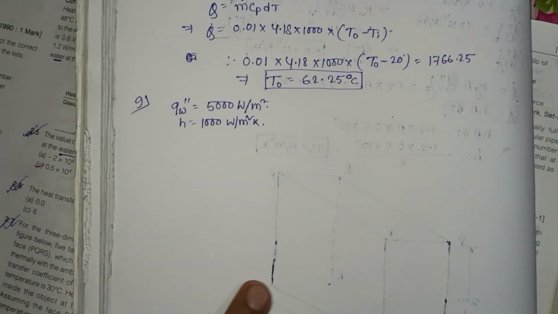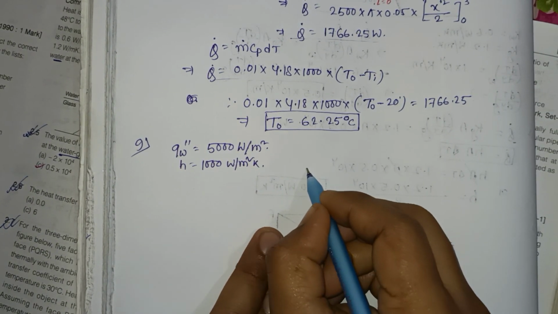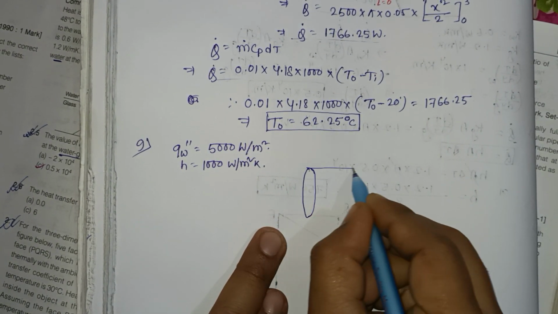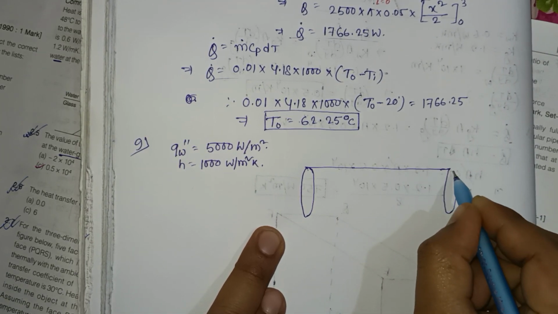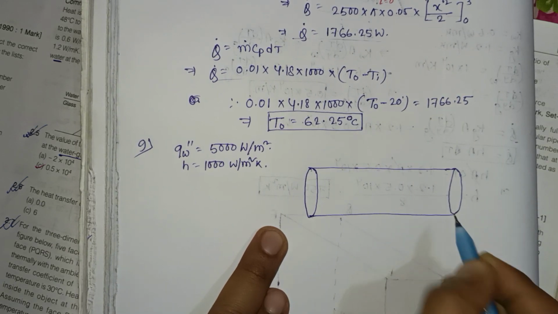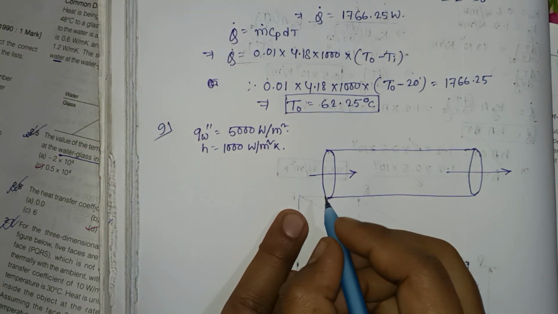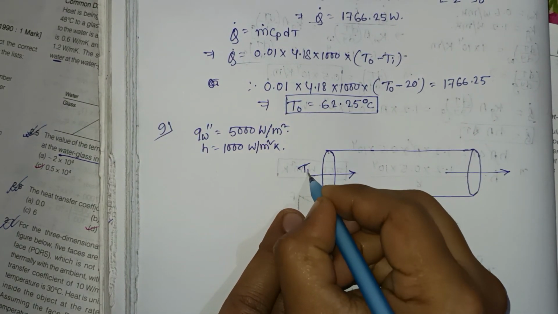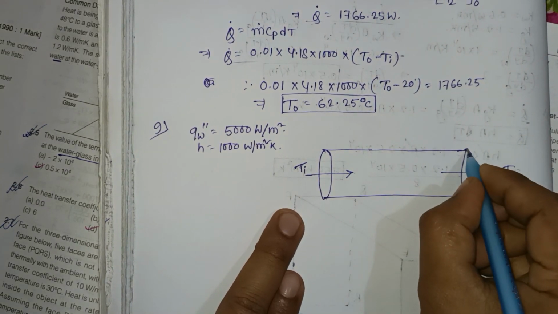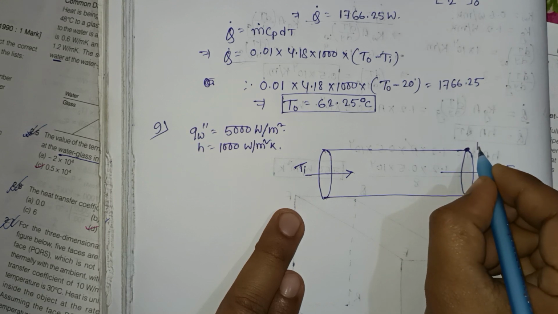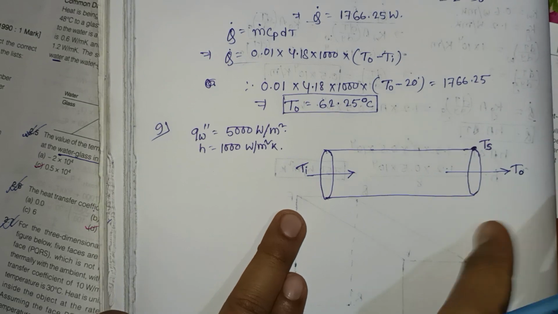So here you have to focus on the diagram. Okay, so this is the pipe here, and this is the inlet, and this is the outlet. Okay, so here temperature Ti, and here temperature To. You have to find out this surface temperature Ts. Okay, surface temperature.